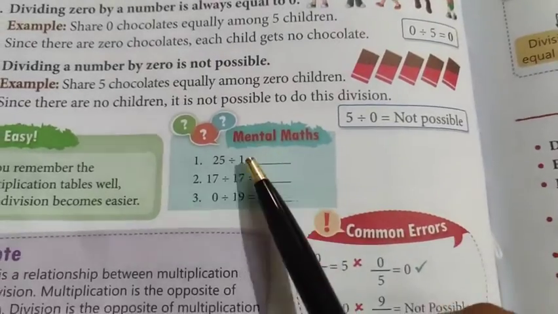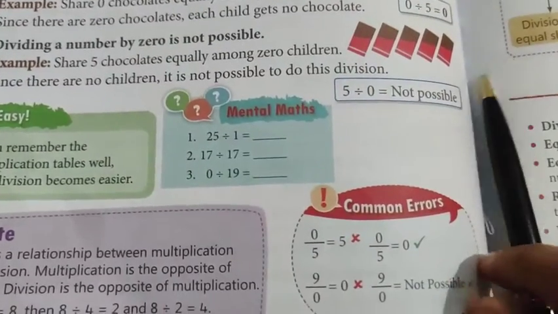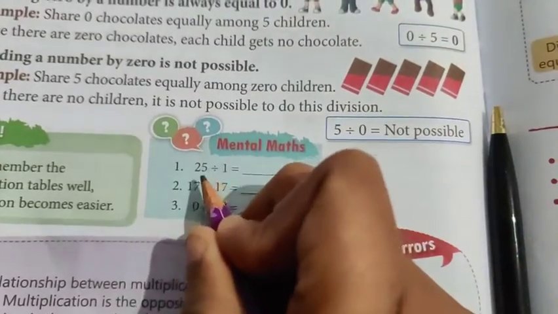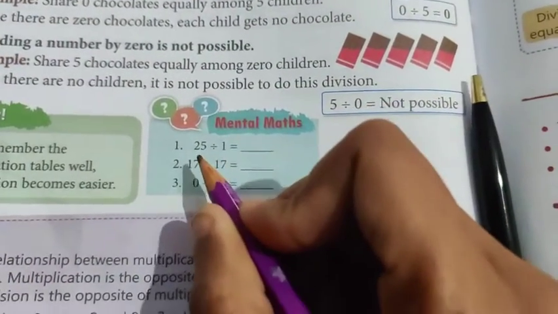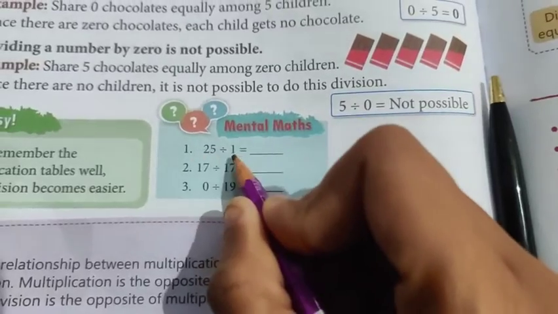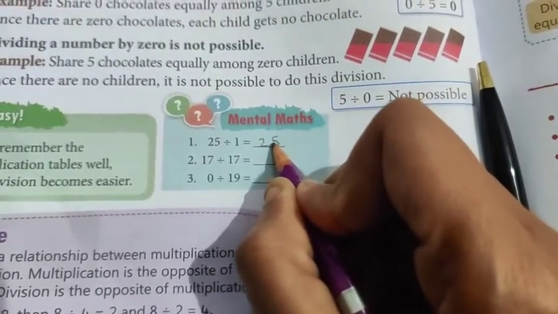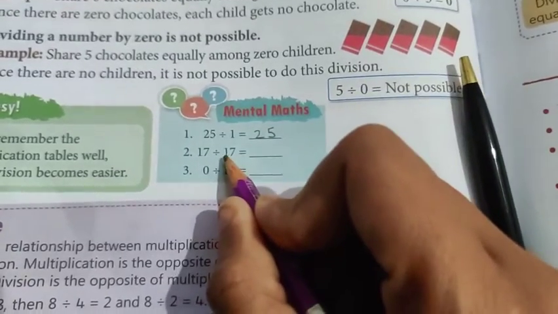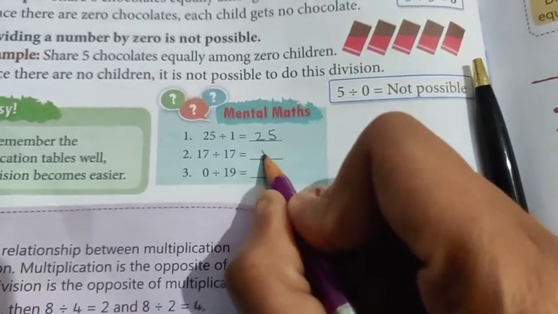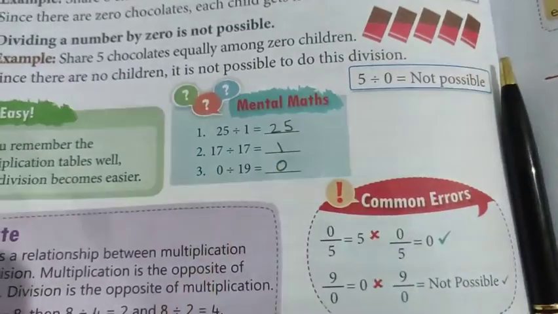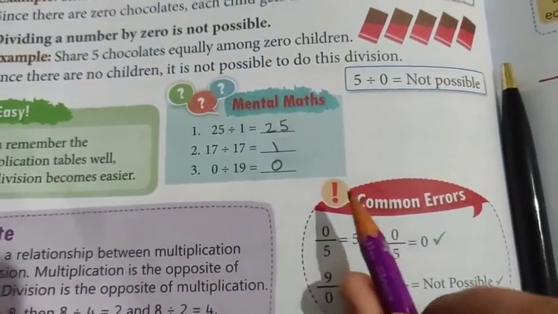Okay, now see, here are few questions given, mental maths is given here, so we can solve it, right? So 25 डिवाइडेड बाय 1, तो हमने अभी पढ़ा था जब किसी नंबर को हम 1 से डिवाइड करते हैं, तो हमें सेम नंबर आंसर में मिलता है ना। 17 डिवाइडेड बाय 17, what do we get? 1. 0 डिवाइडेड बाय 19, we will get 0, right? So in this way we have done this.